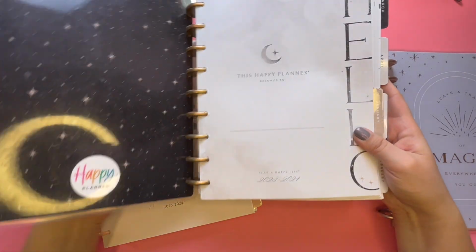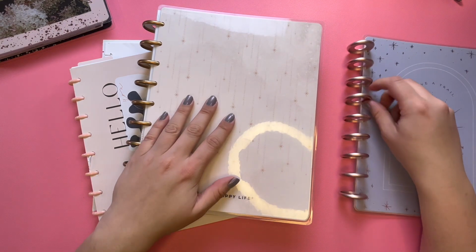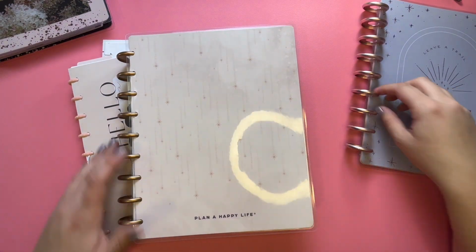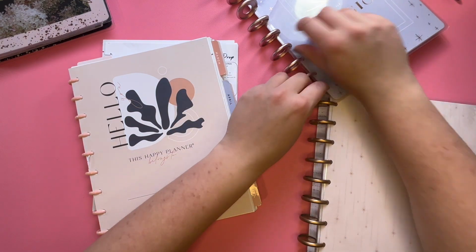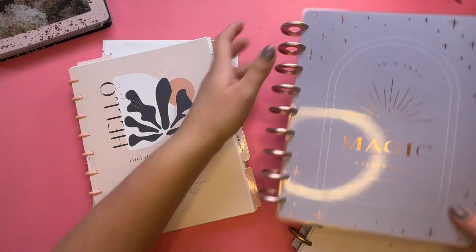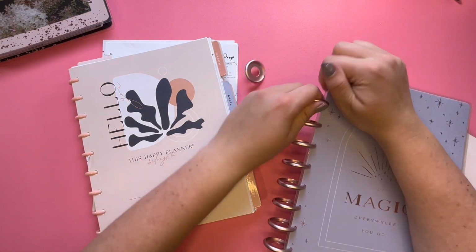Is it worth it? Is it worth it? Yes, it is. It's worth it. Okay, actually, let me just make sure that they're the same size. Actually, they're a little bit bigger, so that even works better. Okay.